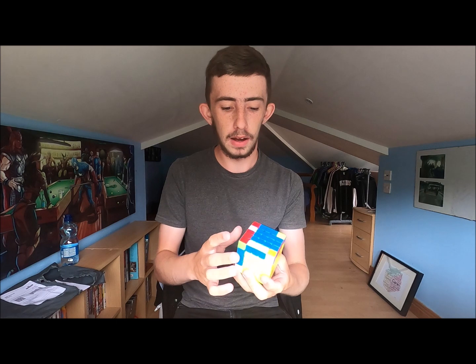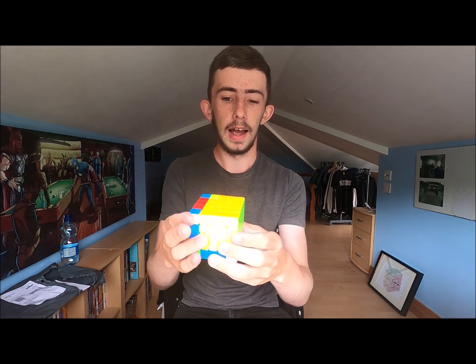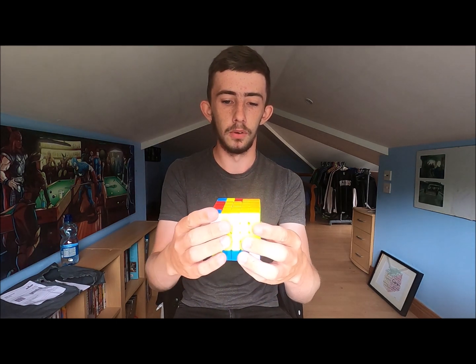So the difference between Yao and Redux for last four edges: cycles remain the same. Slice, flip, slice remains the same. M, U2, M prime almost remains the same, except for the fact that you have to do an extra U2 at the end. So if you have your cross edges solved here, and you do M, U2, M prime, U2, M, you just have to do an extra M, U2 at the end. So it's only one extra move anytime you ever do that.